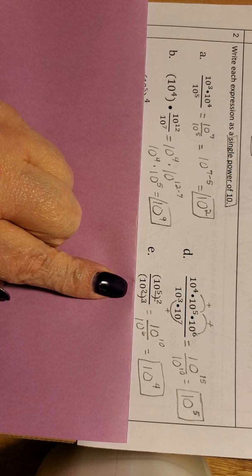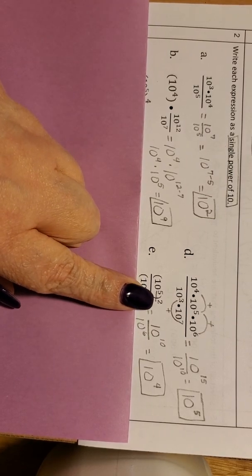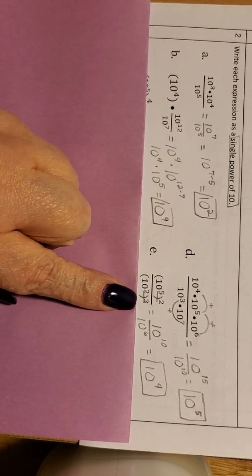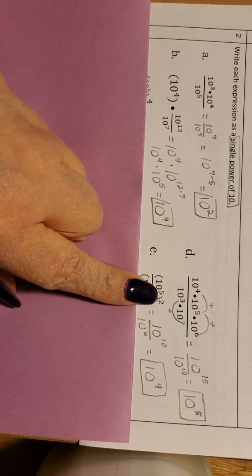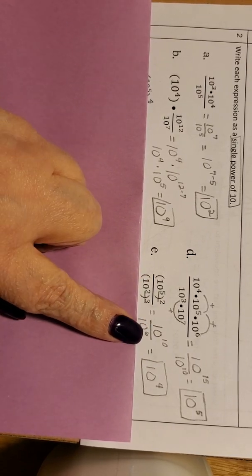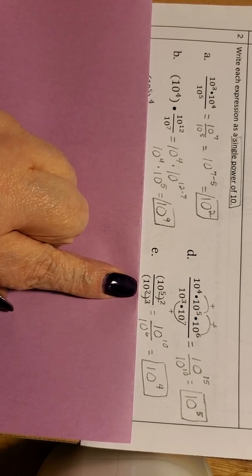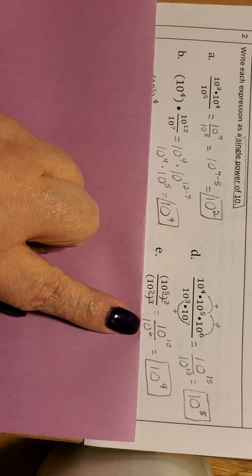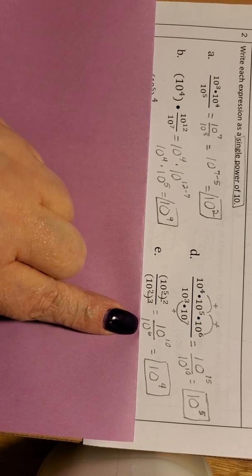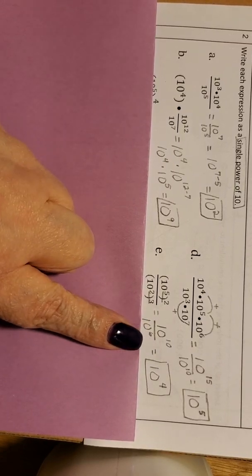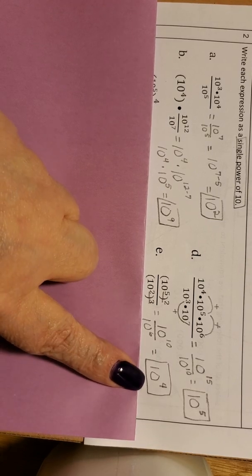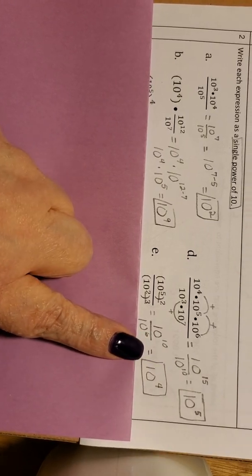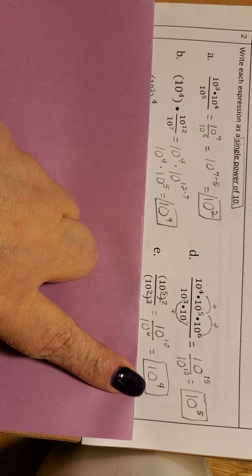Moving over to E, we have a power to a power on the top, and a power to a power on the bottom, and then we have a division problem. So if we multiply 5 times 2, we get 10 to the 10th power. On the bottom, we have 2 times 3, so we get 10 to the 6th power. And then we subtract our exponents for the division of a power of the same base, and we get 10 minus 6, which is 10 to the 4th power.